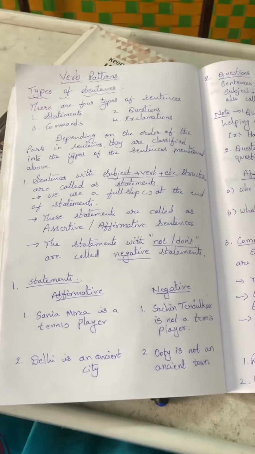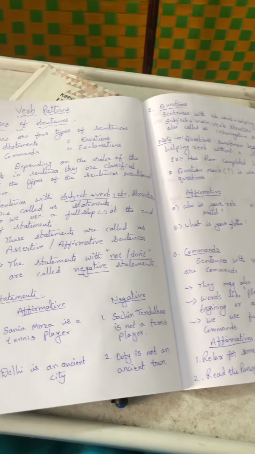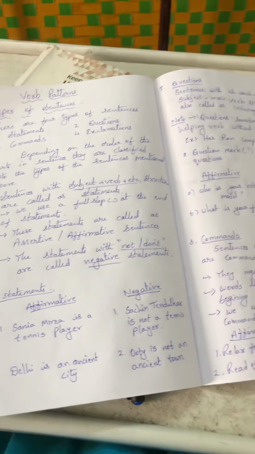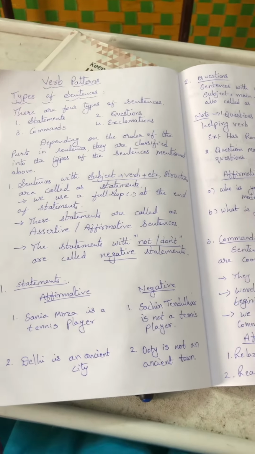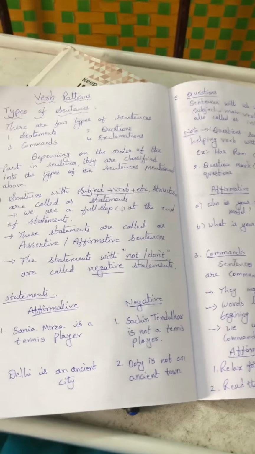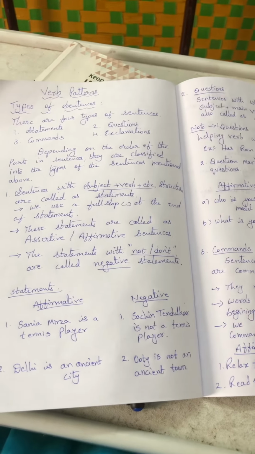In those sentences, depending upon the order or the usage, we use the types of sentences. When we use normal sentences, we call them statements. We end the statement with a full stop.